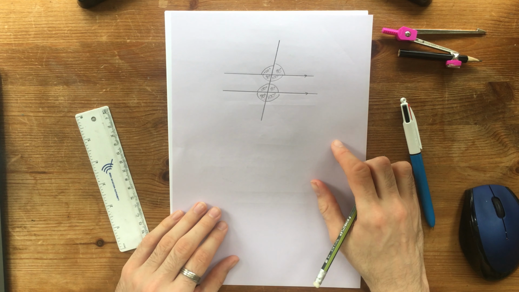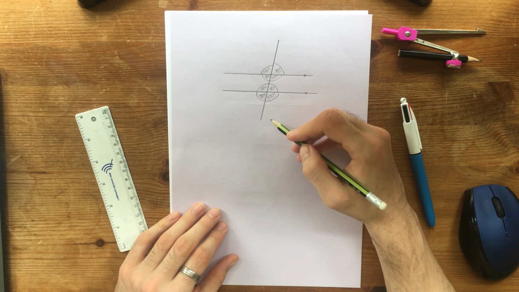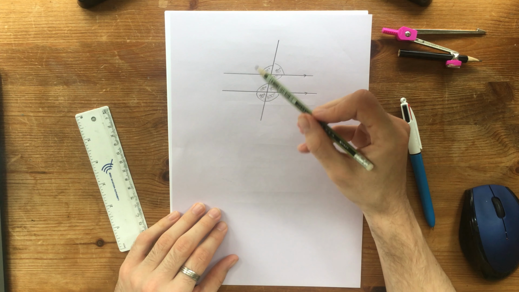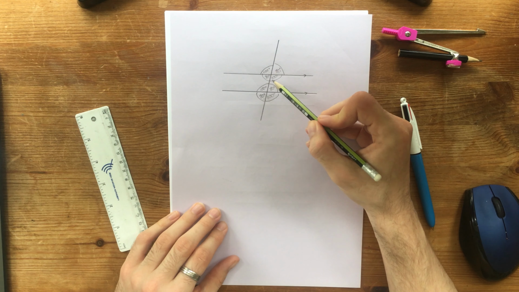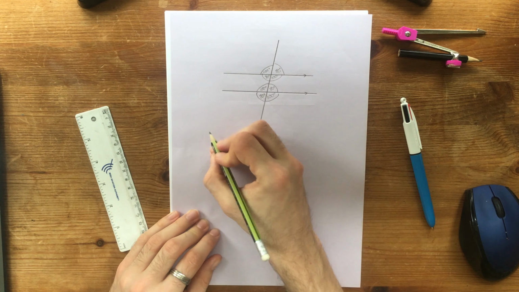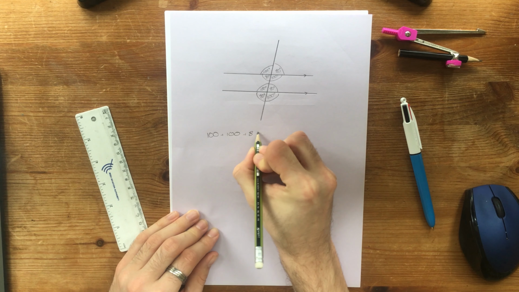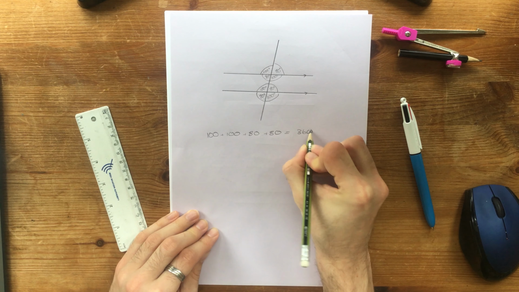So let's just do a little quick check. We started with 80 degrees up here, and we didn't know what any of the other ones were. Let's just check. We know that there's 360 degrees in a circle. So we've got a circle here. So let's add these together. 100 plus 100 plus 80 plus 80. If you stick that in your calculator, you will get 360.